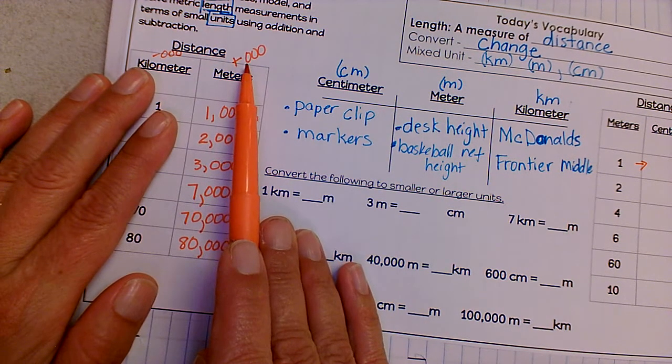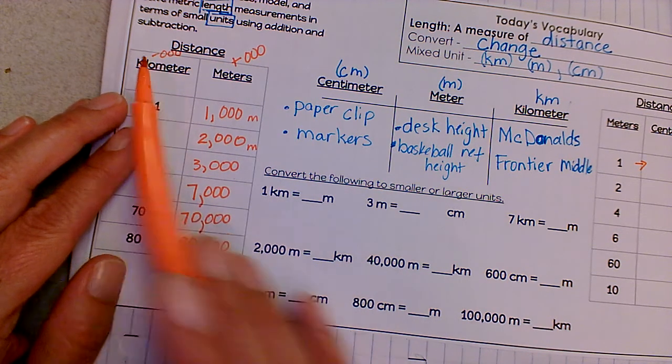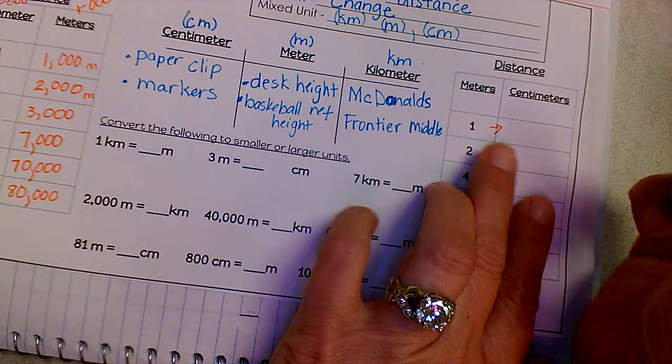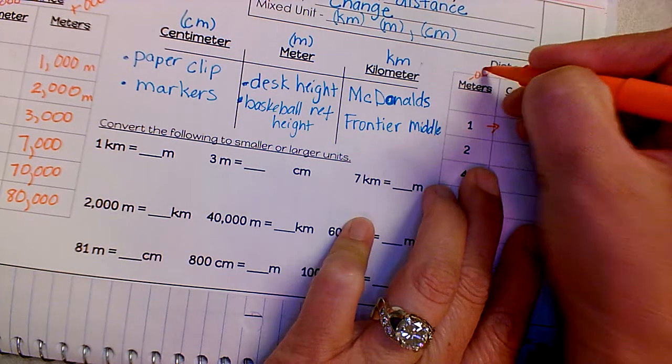How many zeros did I add behind? I added 3. How many did I take away if I had to go to kilometers? I would take away 3. Well, over here, it's actually adding 2 zeros or taking away 2 zeros.